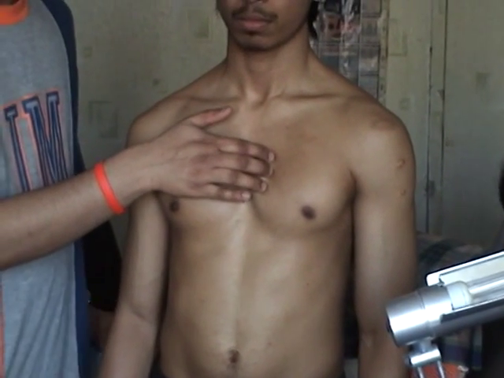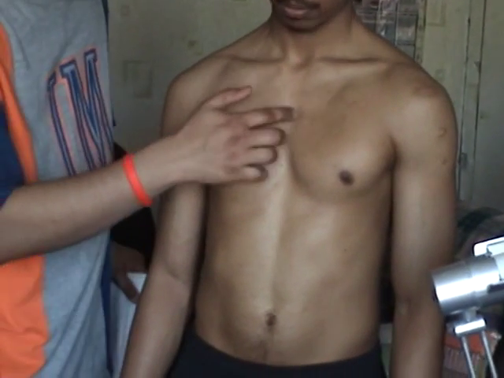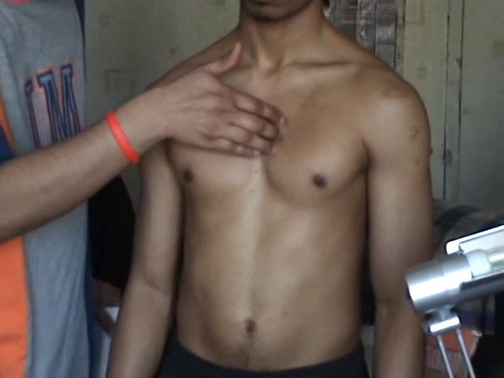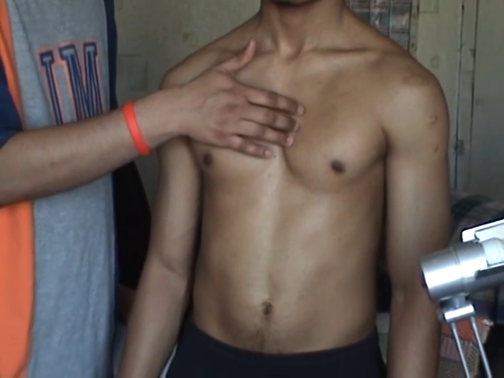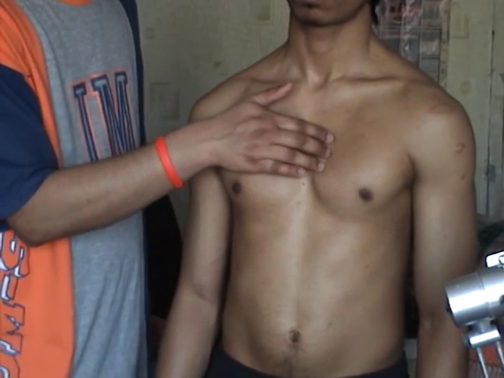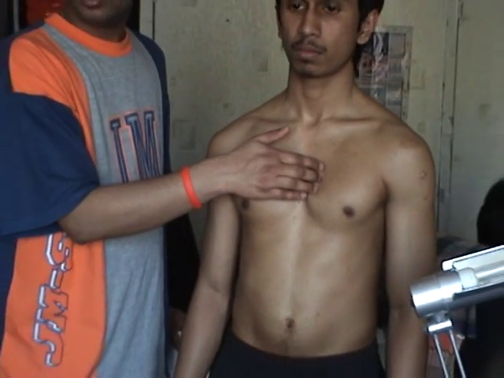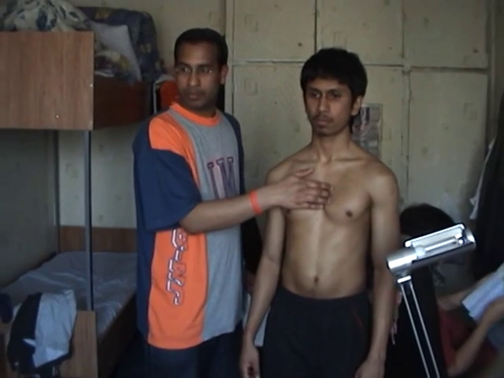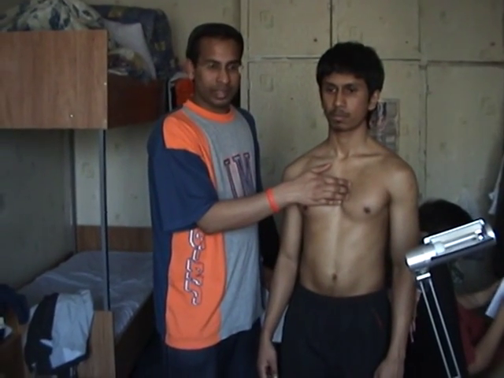This is for left ventricular aneurysm on the left sternal edge. Just hook it on your third, fourth, and fifth intercostal spaces, with just the tips of your fingers. Left ventricular aneurysm, like this.